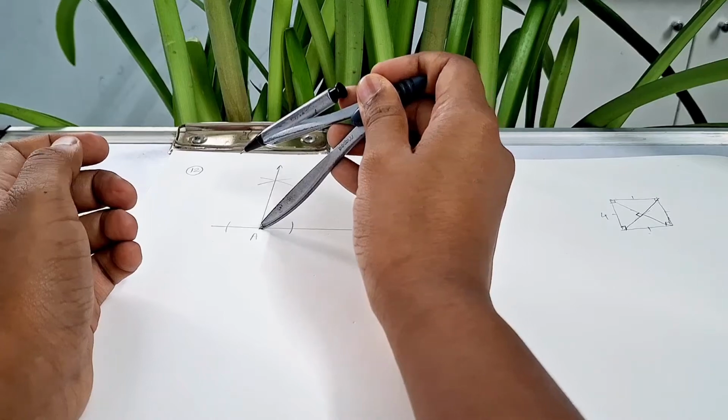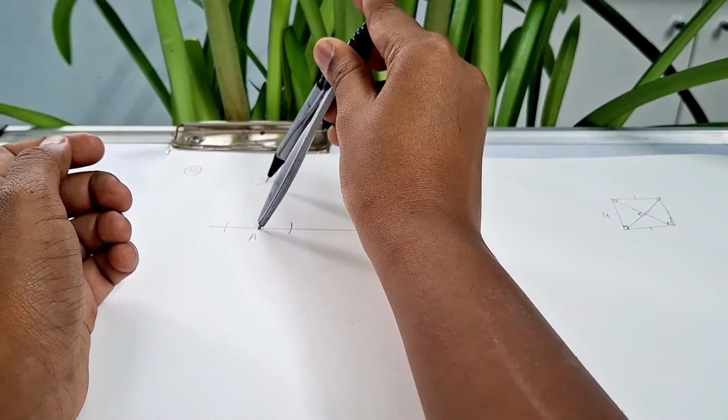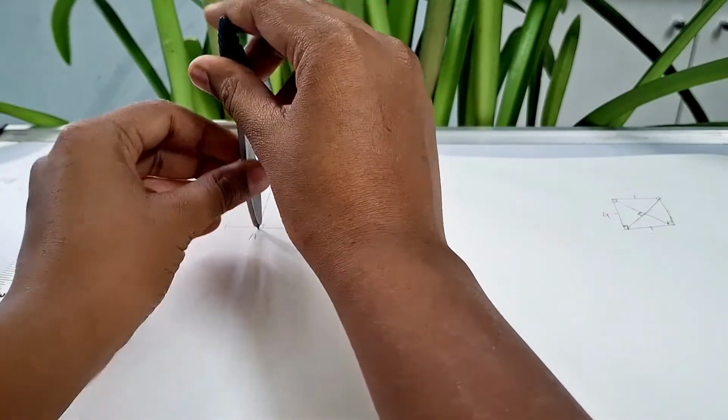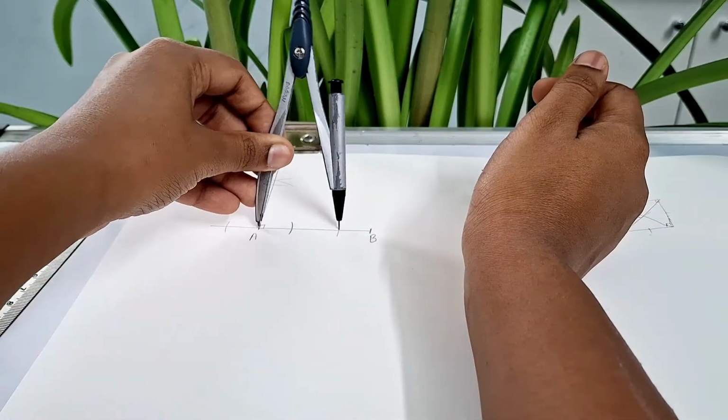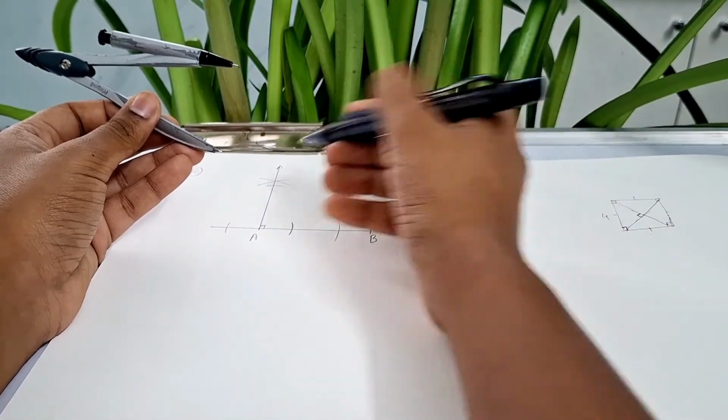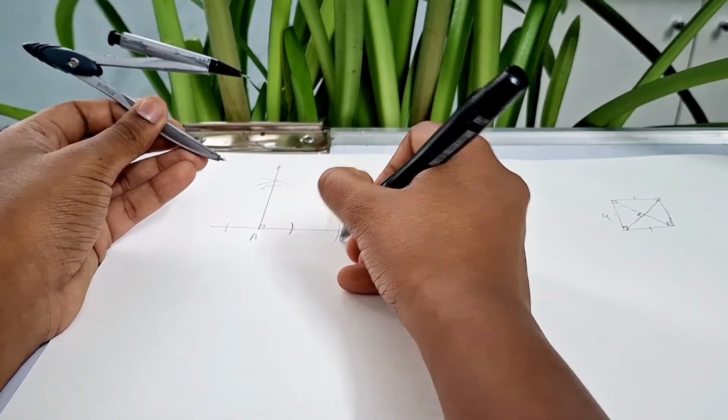After taking the radius as 4 centimeter, I will mark from point A on this line at 4 centimeter and on this line as 4. Now after getting these 2 points, I will label them as C and D.